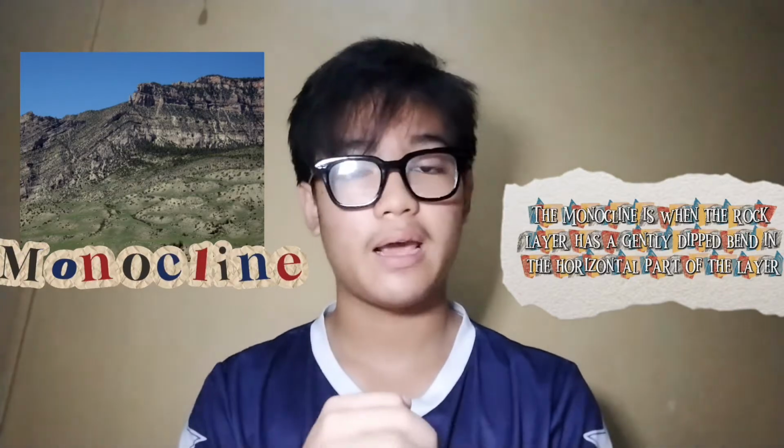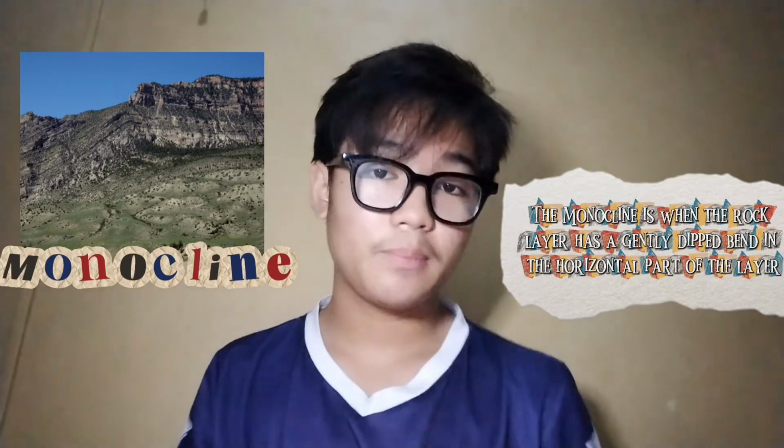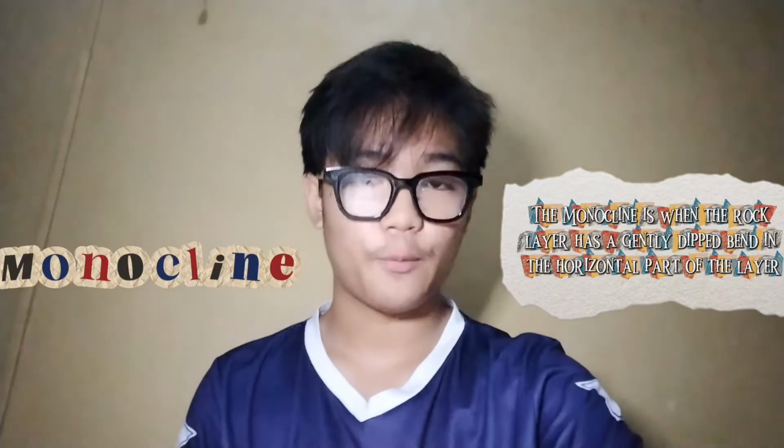And lastly, the third is the monocline. The monocline fold is a step-like fold where the horizontal layers bend downward or upward. Folding usually occurs deep underground where the rocks are hot and flexible. These structures can eventually be seen on the surface through erosion and uplift, forming mountain ranges.